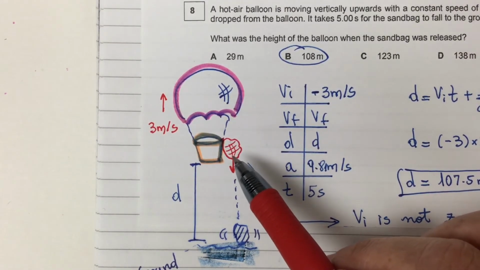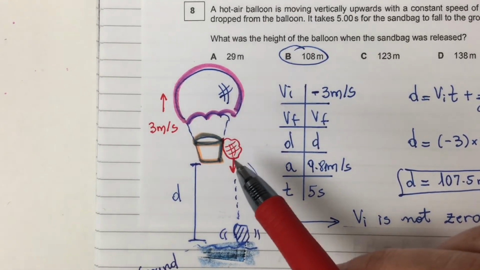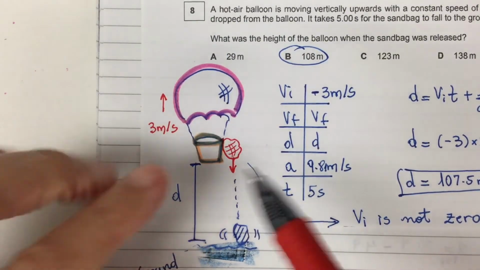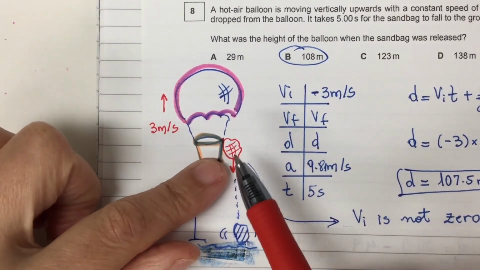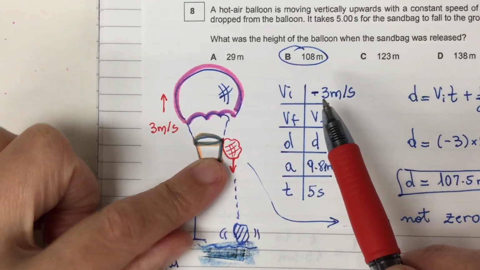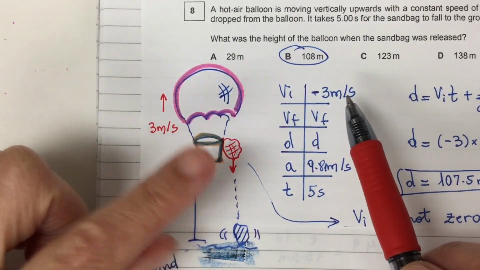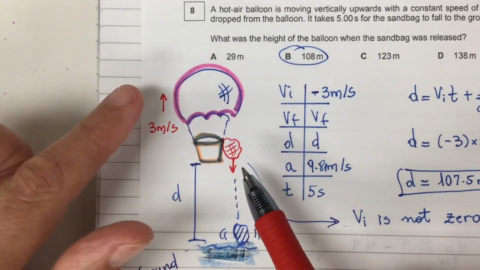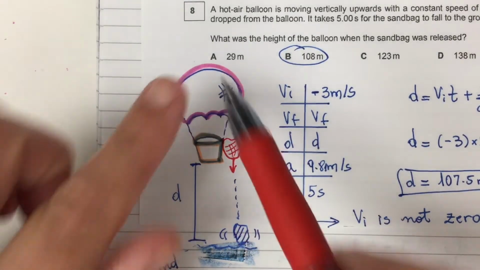This sandbag was not dropped from rest; it was dropped from something that was in motion, in the opposite direction to which it is going to be dropped. So the initial velocity for this sandbag is 3 meters per second, but negative because it's going in the opposite direction of the original motion.